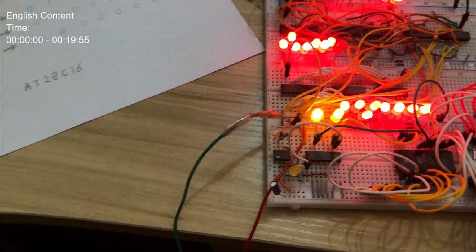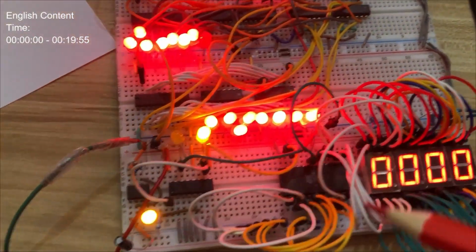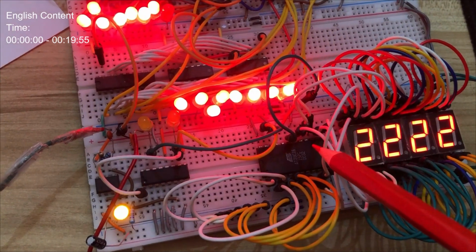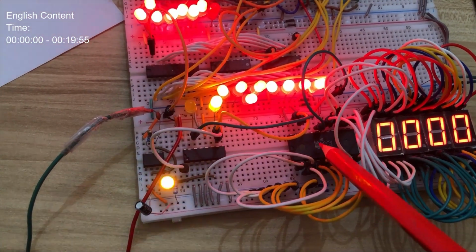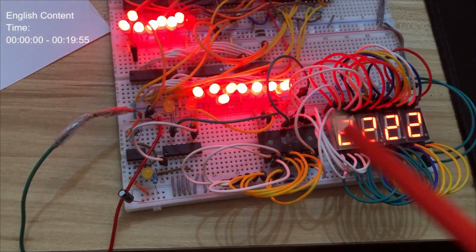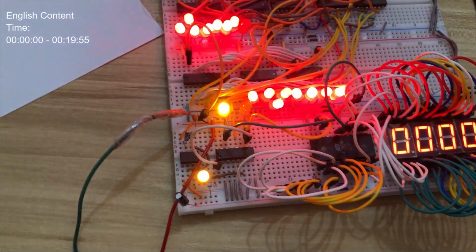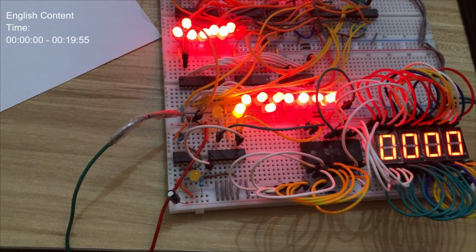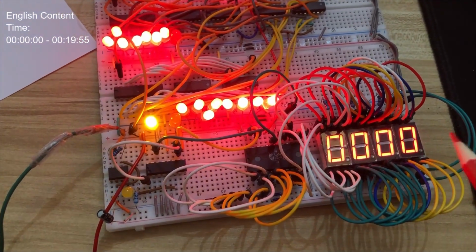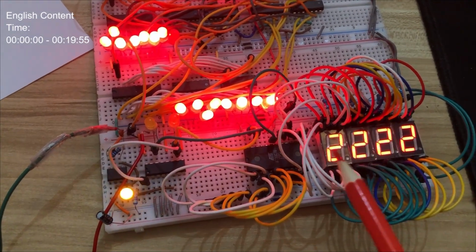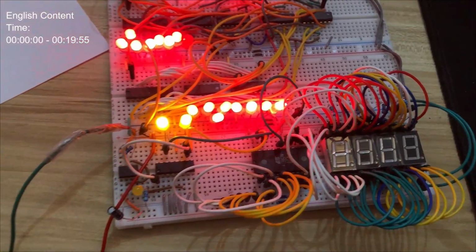Here I have this AT28C16 chip that's storing the data for each address, what we want to display on the 7-segment display.